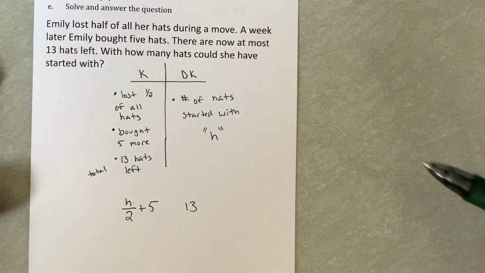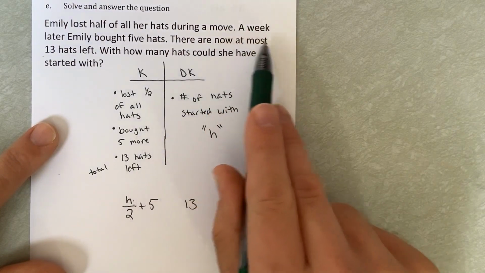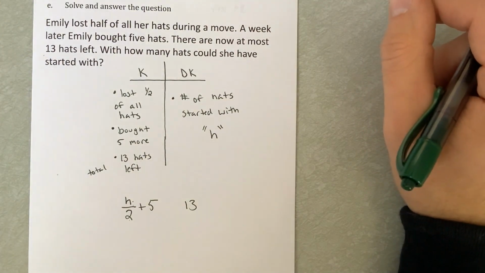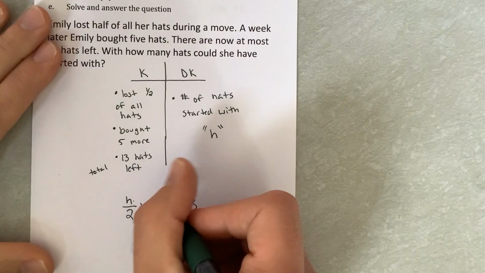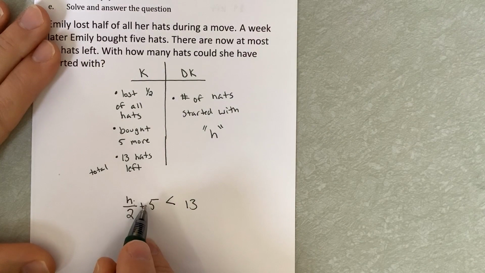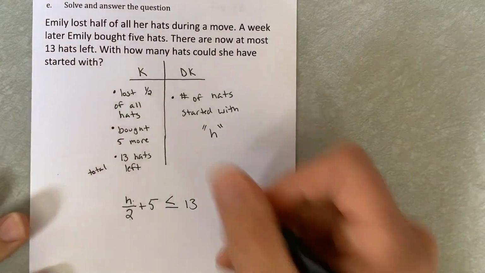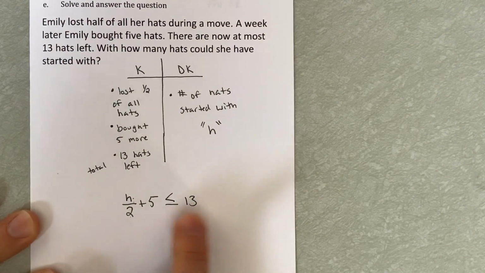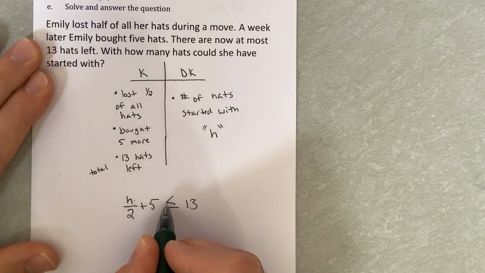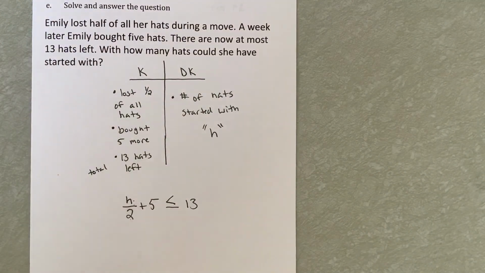The only thing I'm missing now is my inequality sign, which comes with reading the key words here, because it says we have now at most 13 hats. If you have at most 13 hats, that means 13 is the highest amount you have, or lower. So I want to make sure my number of hats is less than or equal to 13. This total here, 13, is the highest number I can have, so that's what I have the equal to. At most 13 means I have 13 or less. So I want to make sure my inequality sign is not eating my amount, because I don't want more than 13. That's it. That's my answer.